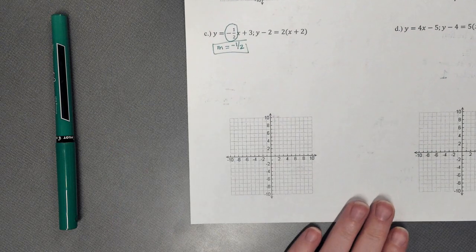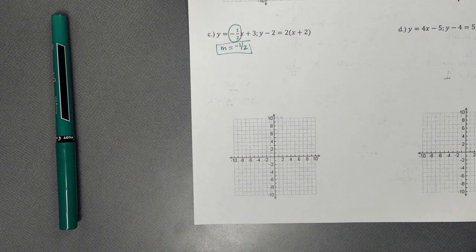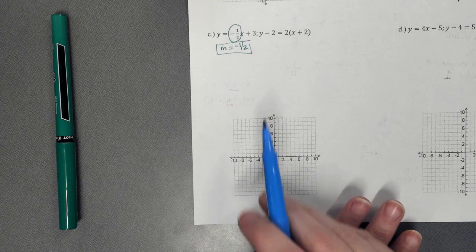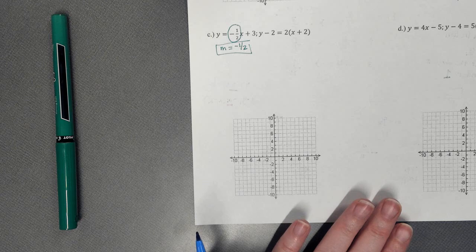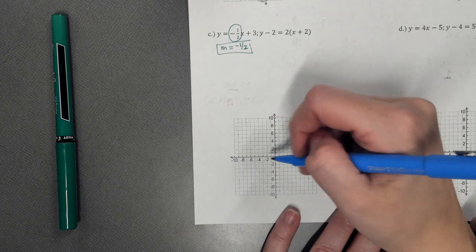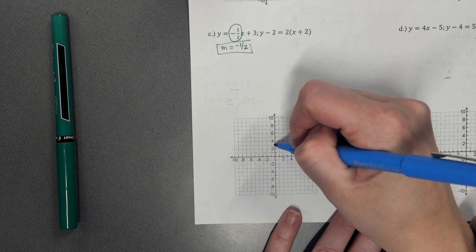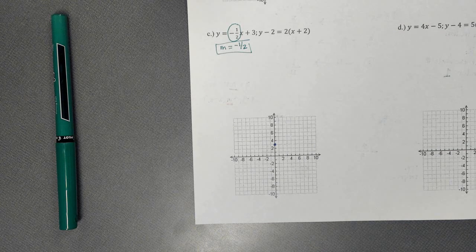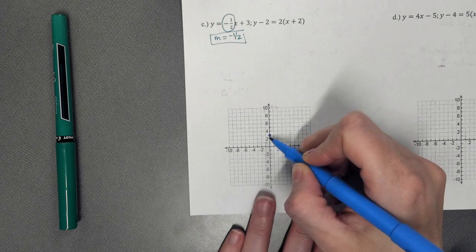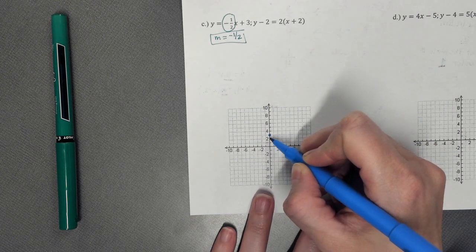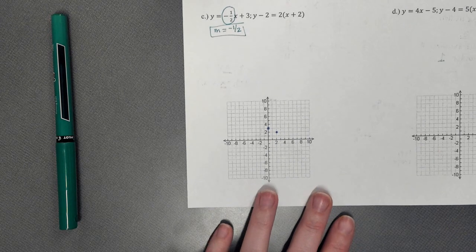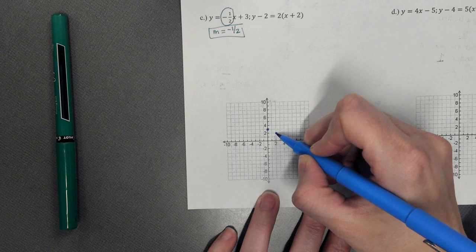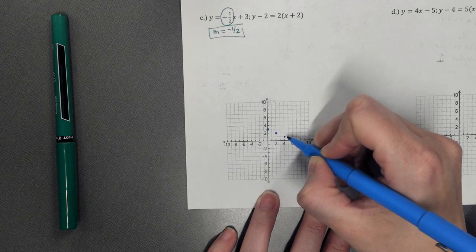So if it's in the form y equals mx plus b, you're going to start at b. Okay, so Keith, for this one, can you tell me what my b value is for the y-intercept? Yes, good. Okay, so we're going to put our point at 3. Nice work. And then if my slope is negative 1 over 2, the negative means I'm going to go down, and then I'm going to go 2 to the right. So down 1 over 2. Okay, so can you keep doing that pattern until you get to the edge of your paper?